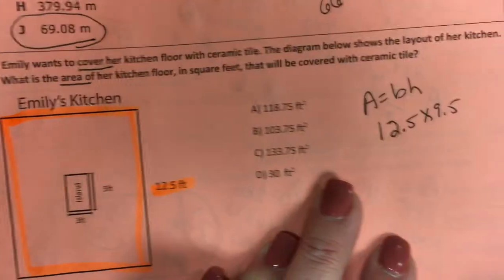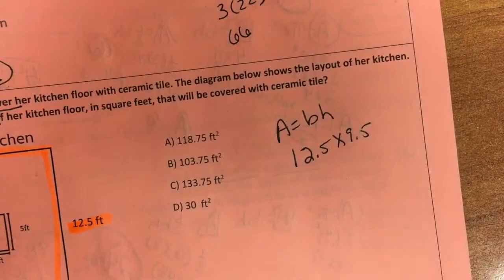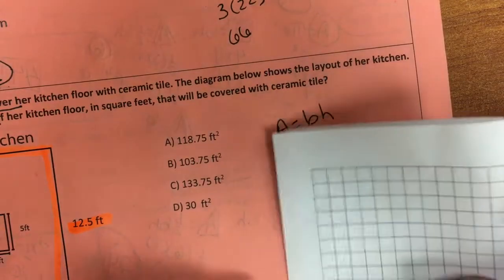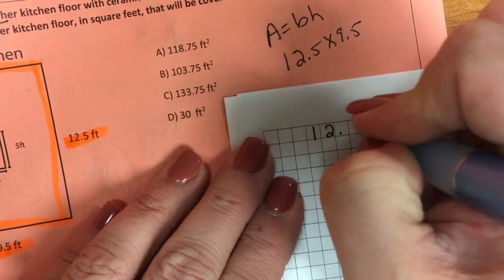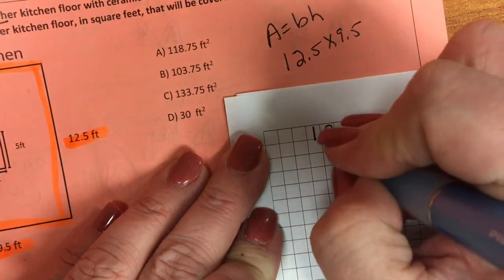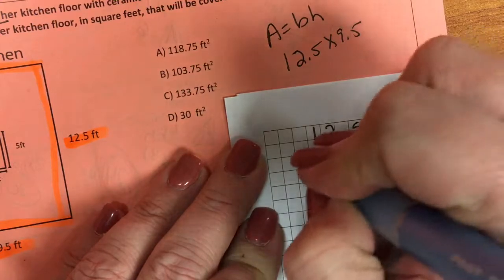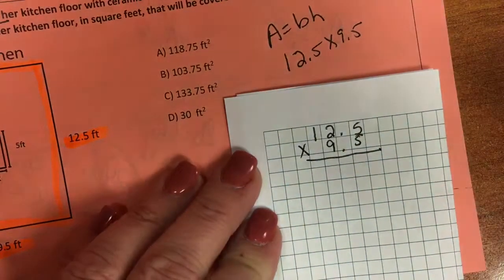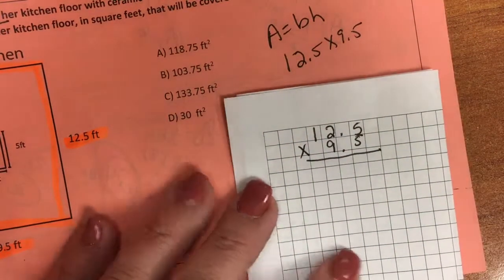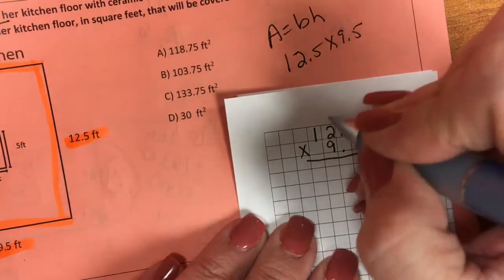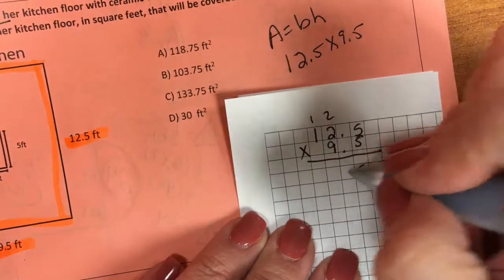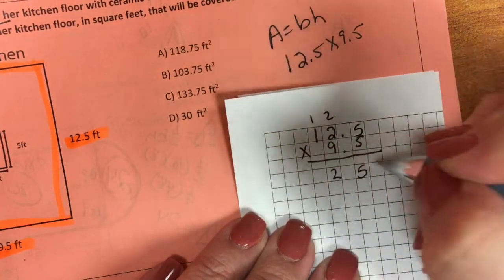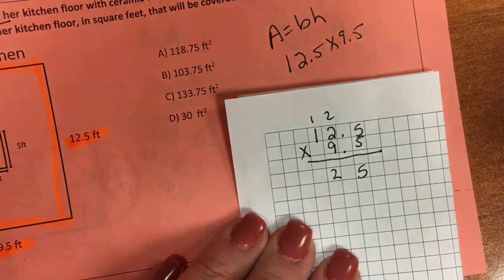I'm going to use my handy dandy graph paper here. So 12.5 times 9.5. You do not have to line your decimals up when you multiply. Just so happens that these line up. So 5 times 5 is 25. 5 times 2 is 10, plus 2 is 12. I don't like that.